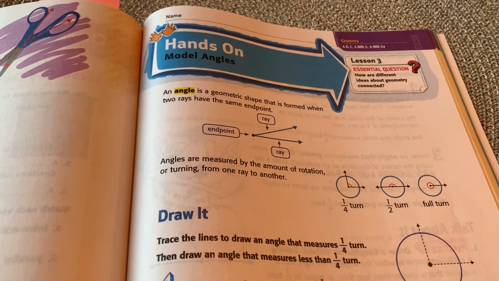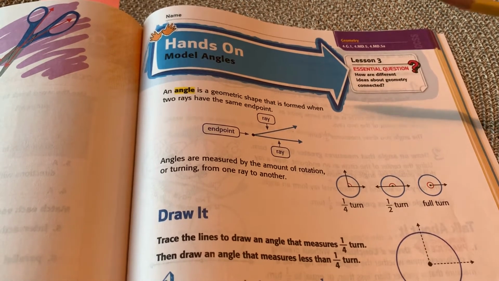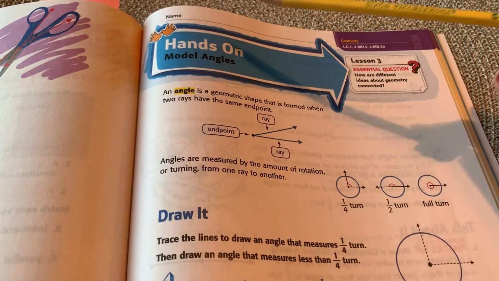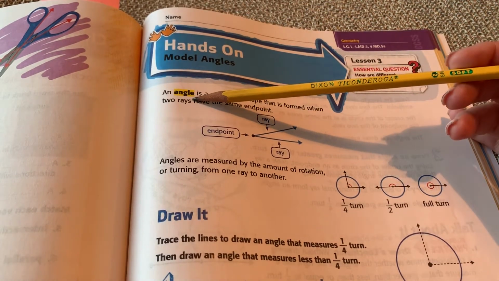All right, good morning, everyone. This is lesson number 3, and we are working on angles today.